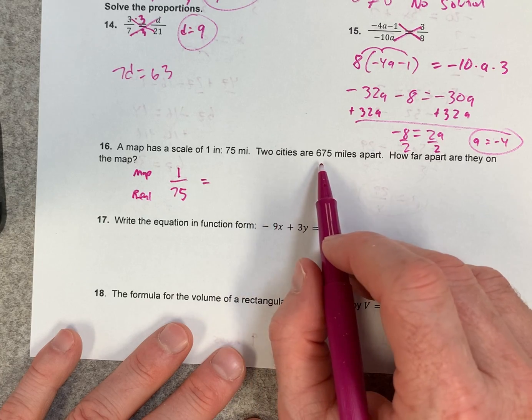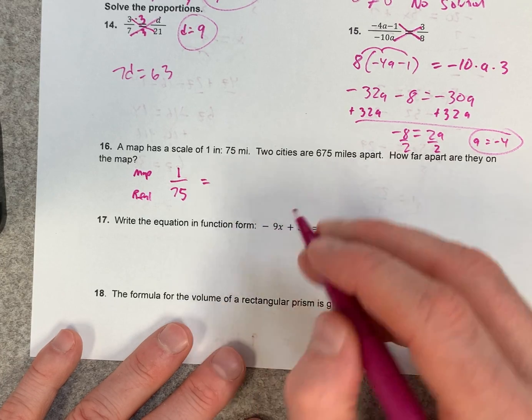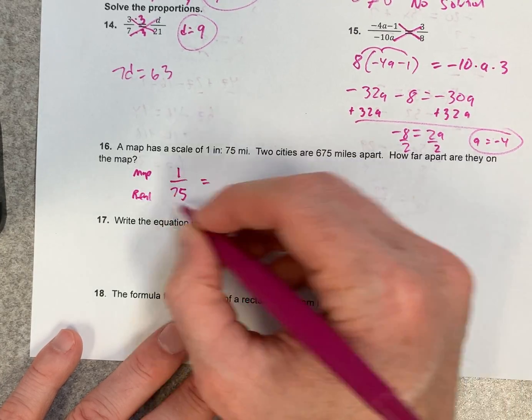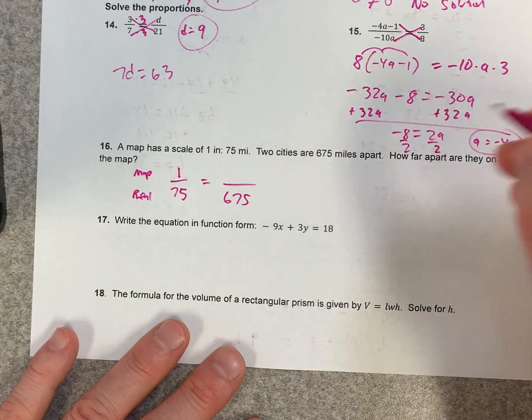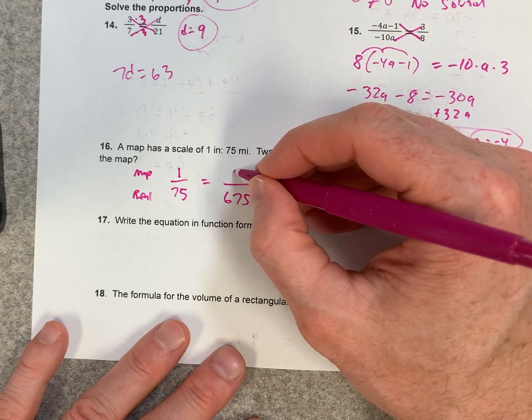2 cities are 675 miles apart. That's in the real world. So that goes on the bottom. How far apart on the map? That's what I'm trying to find. So let's just call it M for map.